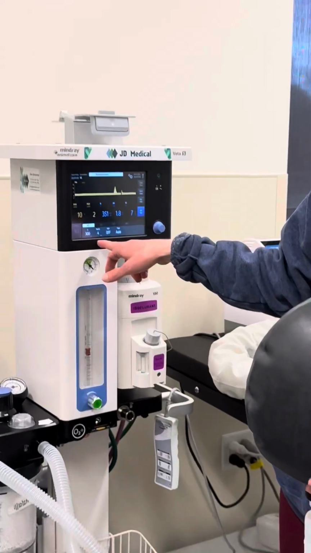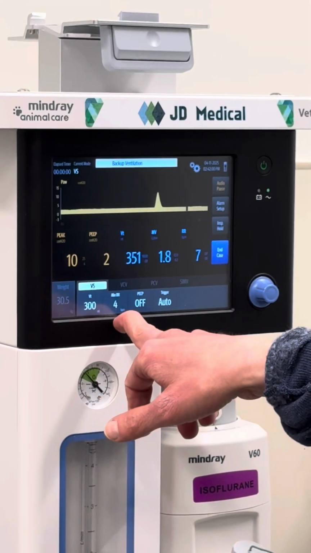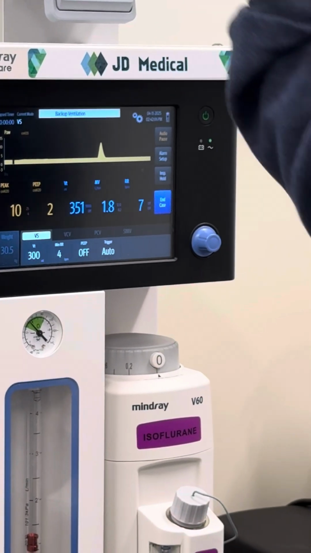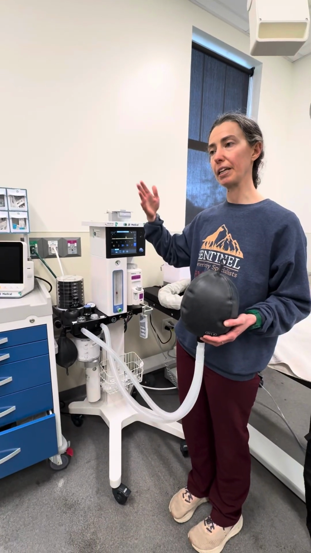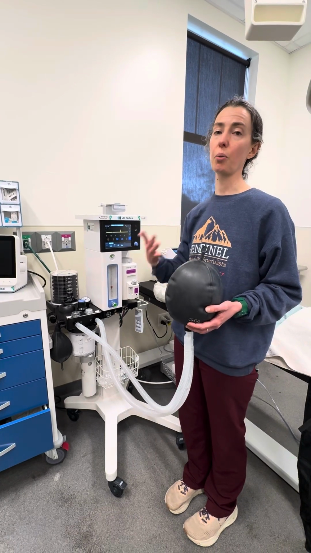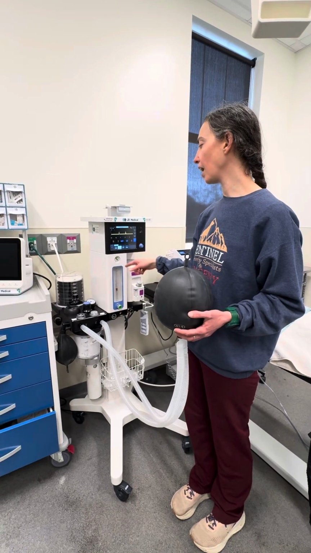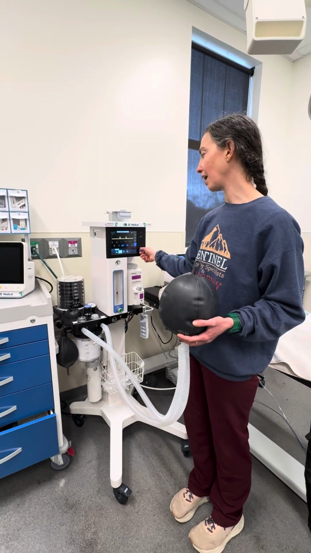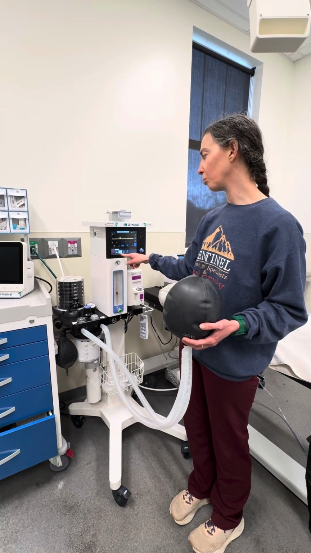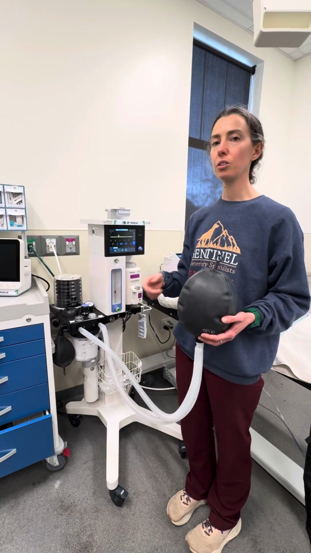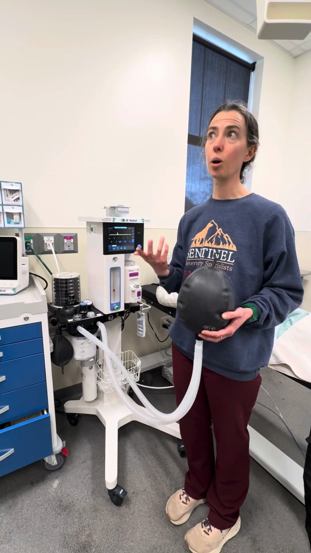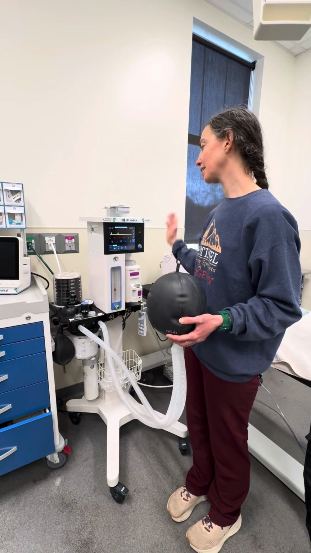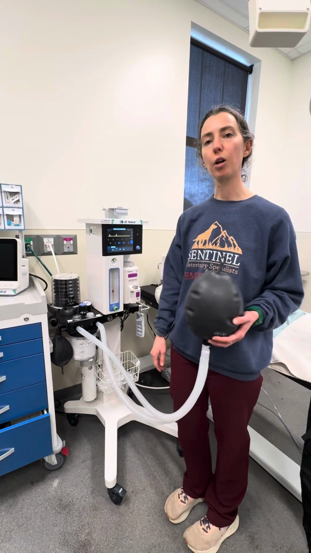So right now we have it set at a minimum of 4 breaths per minute, and that might be okay for some dogs. In other dogs, you'll see your end tidal CO2 start to go up because they're not breathing as much as when they were on the ventilator. So you might find that you still want to keep your end tidal below, say 50. You might still have to increase that minimum respiratory rate a little bit so that you maintain a normal end tidal CO2 as the patient's starting to breathe on their own. So that's basically volume support and volume control ventilation.